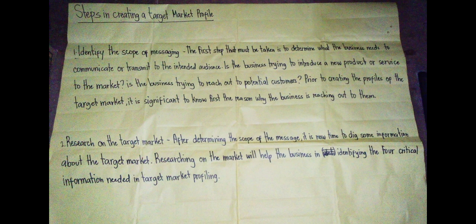Prior to creating the profiles of the target market, it is significant to know first the reason why the business is reaching out to them. So the scope of message refers to the specific objectives and goals a business aims to achieve through its communication efforts. Before creating target market profiles, the first step is determining the purpose of communication.